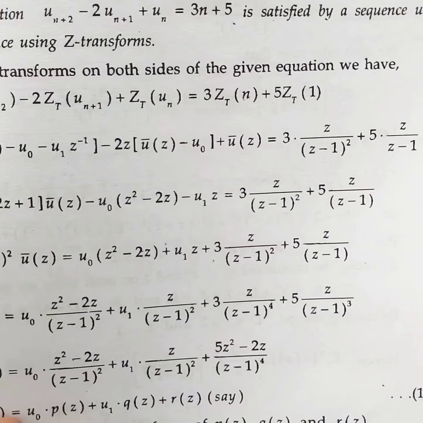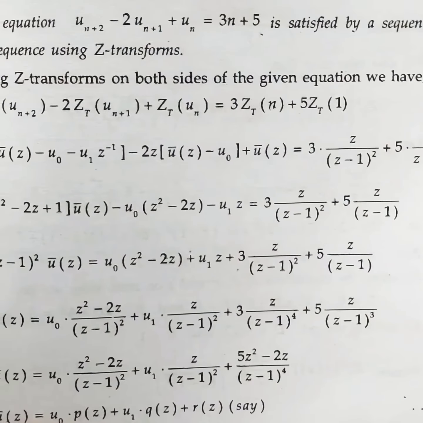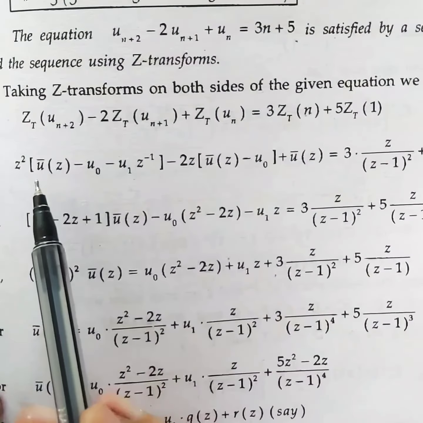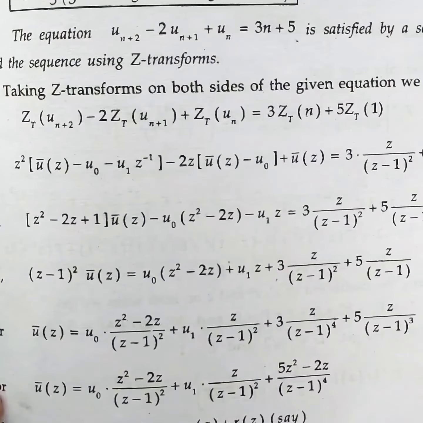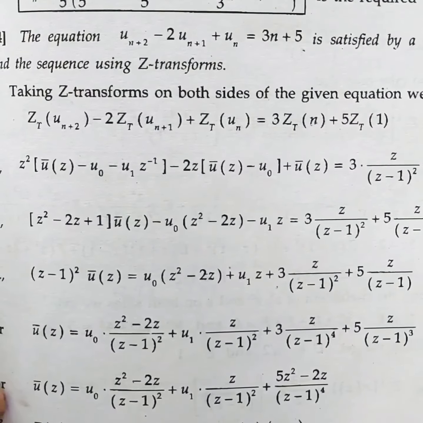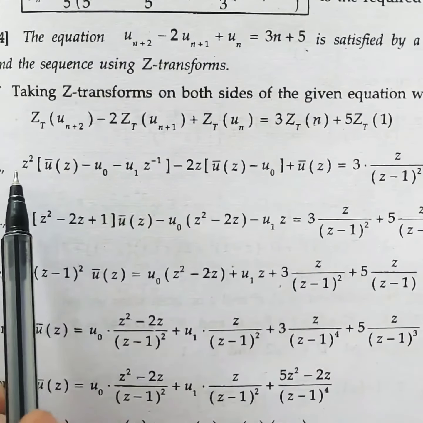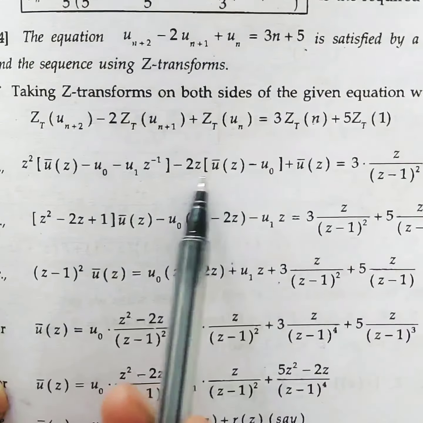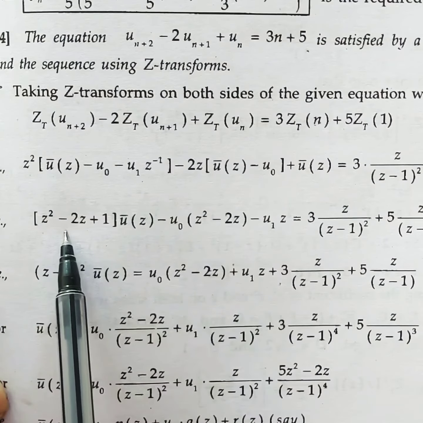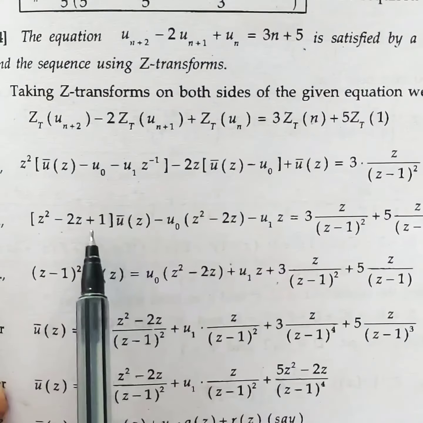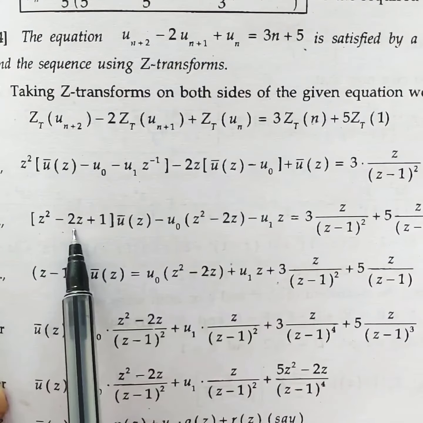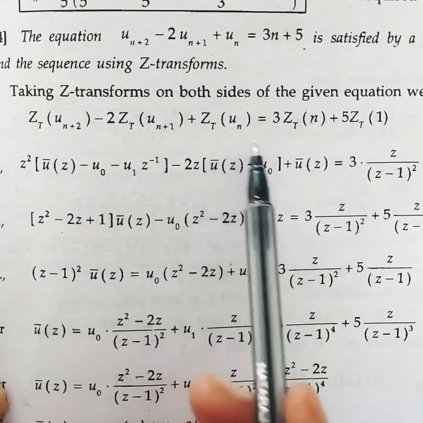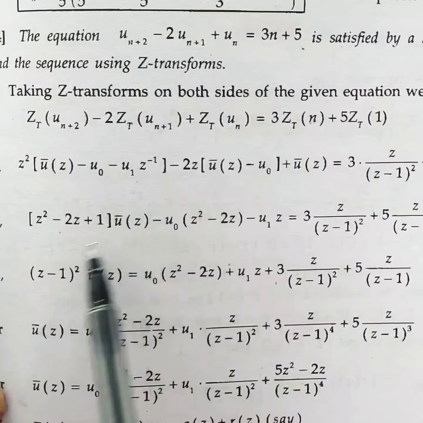So first, take all u bar of z terms together. Now if I take u bar of z here, what we will get? This coefficient is z square, we have written. Then again u bar of z is here, minus 2z we have written. Finally one more u bar of z is here, plus 1. So z square minus 2z plus 1 into u bar of z. Once you have taken these terms, just put a tick sign that you have used these terms here.